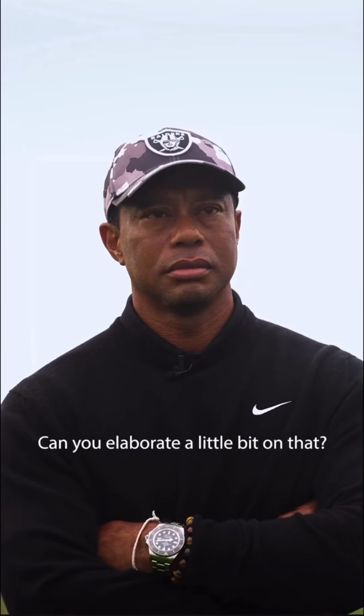Can you elaborate a little bit on that? Early in my career, I was very zeroed. I was wide and wide. I was wide in the backswing, wide in the through swing. So it was actually hard for me to take a divot when I was hitting it really well, just because I was zeroed.